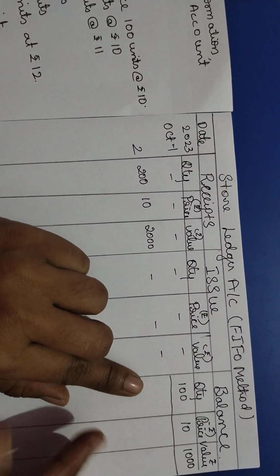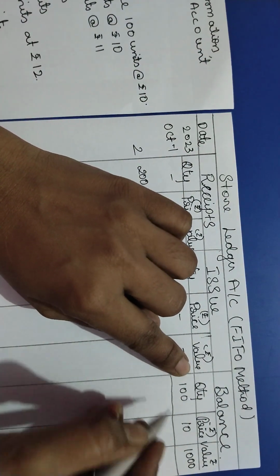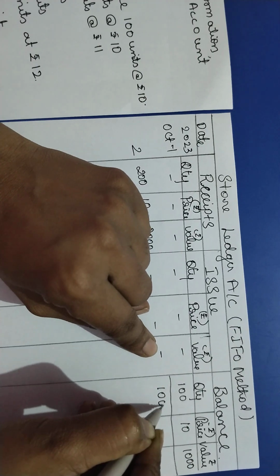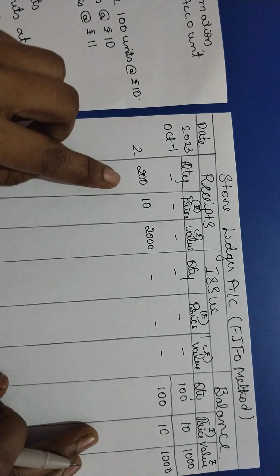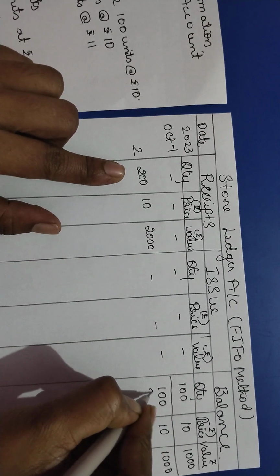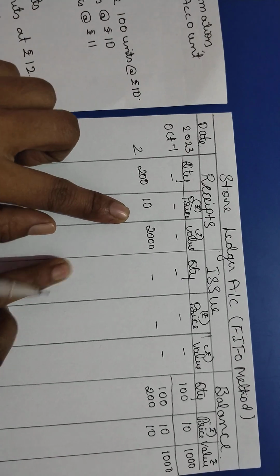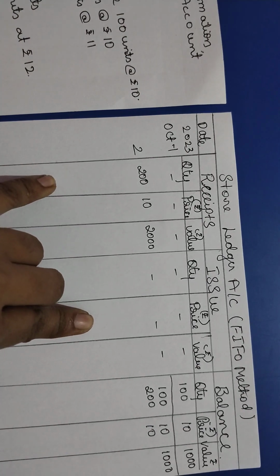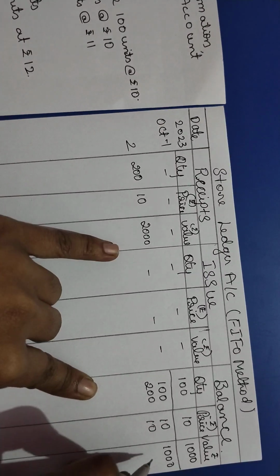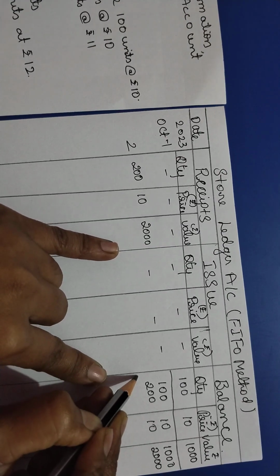Here, observe. First, whatever the previous day's balance is there, that you need to carry forward. Then you are copying the current one as it is. Because the method is FIFO, first in, first out. To know that order, you are always carrying each previous balance with the current one. After recording the balance, draw a line.